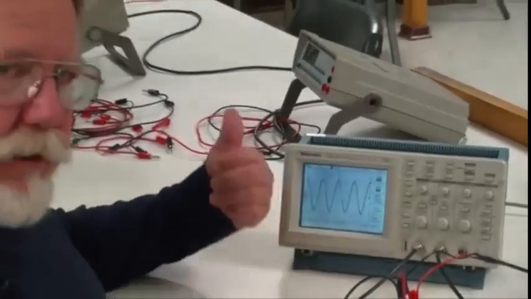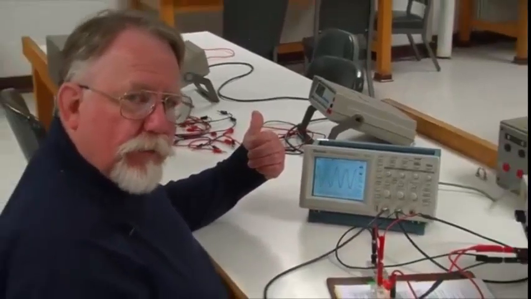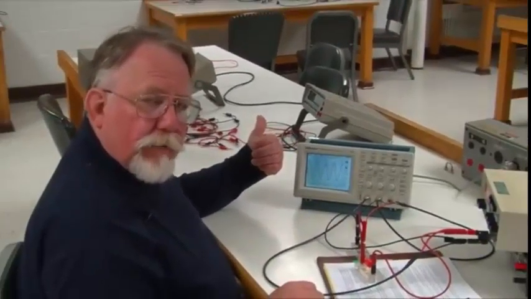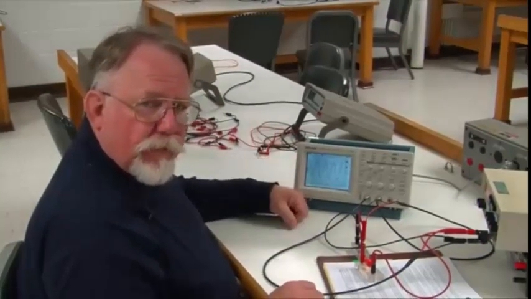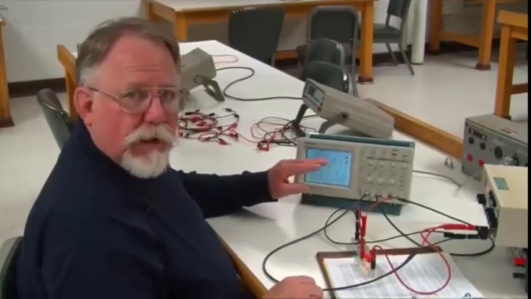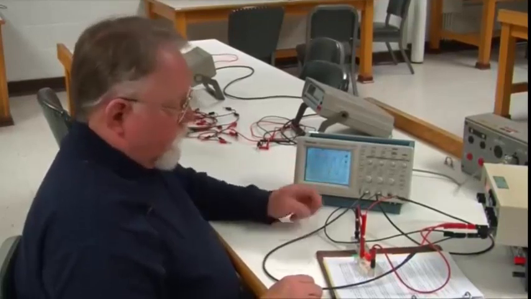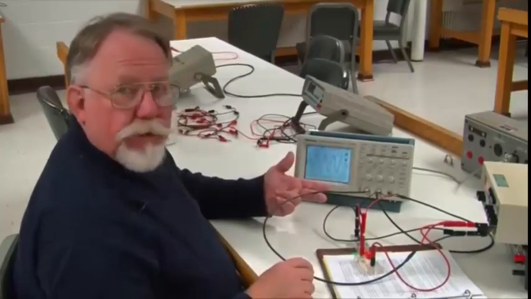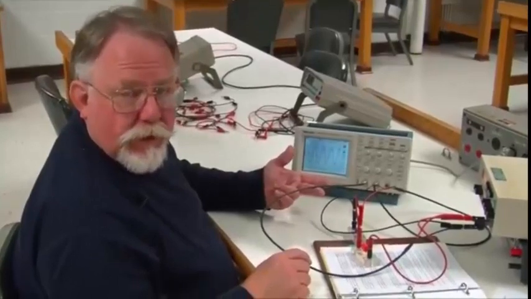We do have a little problem in this laboratory. There's a radio station right over there pumping out about 90 megahertz RF signal, and it does cause a lot of noise in these signals here. Shielded cables help a lot, but they don't completely eliminate it.